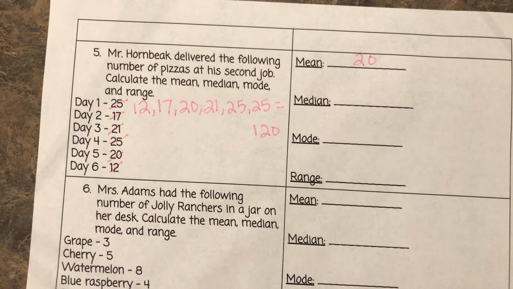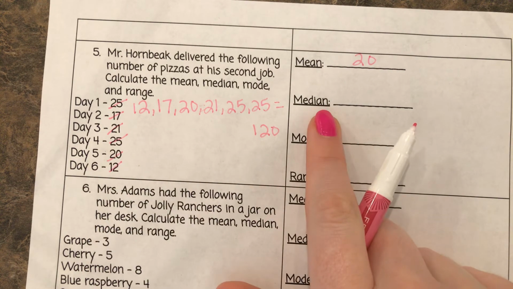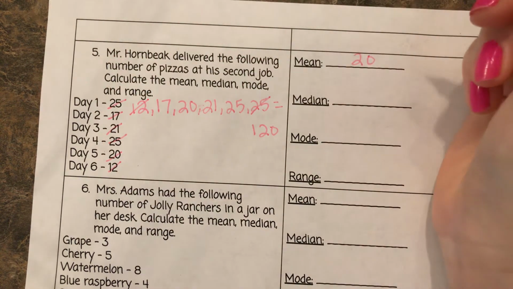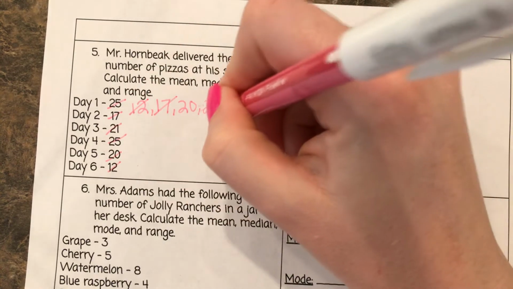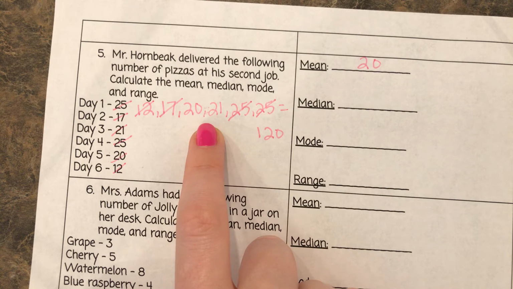All right. Again, we have an even number. So to find the median, we're going to have to find the middle of the middle. So I'm going to cross out the ones on the end and the new ones on the end. And my 2 middle numbers are 20 and 21. If you think about a number line, or even think about money, what is right in between $20 and $21?